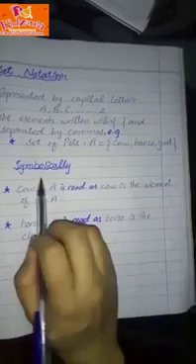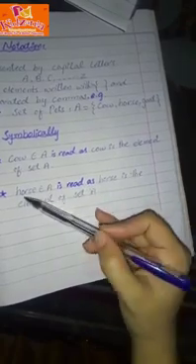We can also write the set symbolically. Symbolically, we can write cow ∈ A, which is read as cow is an element of set A. Horse ∈ A is read as horse is an element of set A. This is called symbolic notation and this is called set notation.